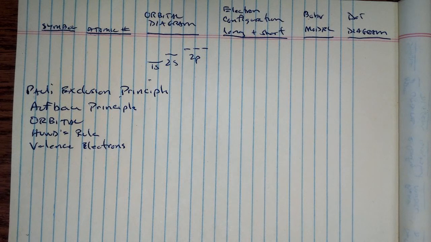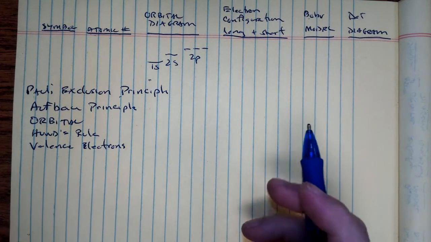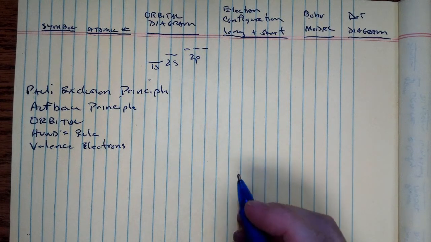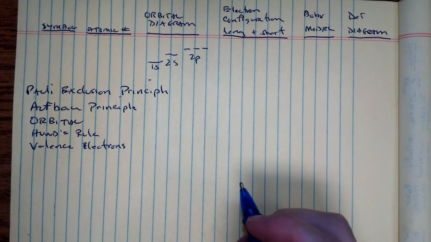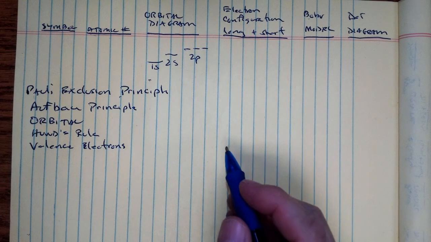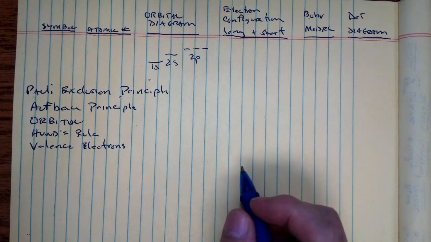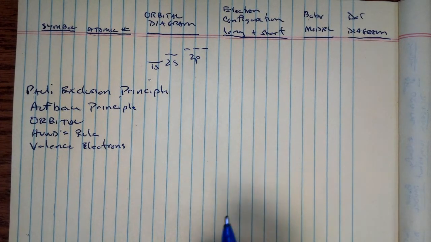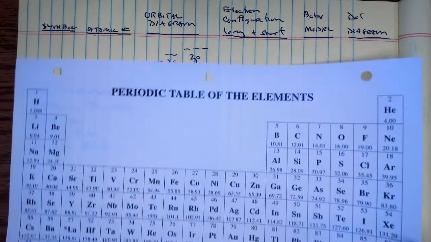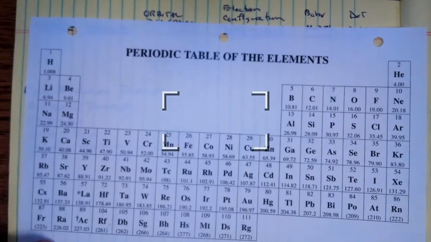This is Mr. Long, and I'm going to give a lesson on orbital diagrams, electron configurations, long and short, the Bohr model, and dot diagram. So we're going to use the periodic table, so please get your periodic table ready.